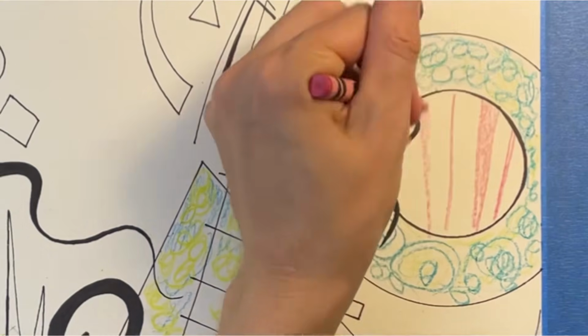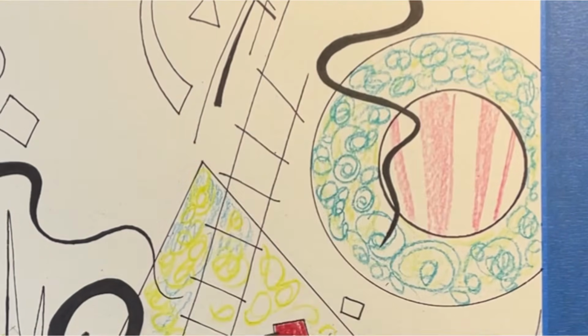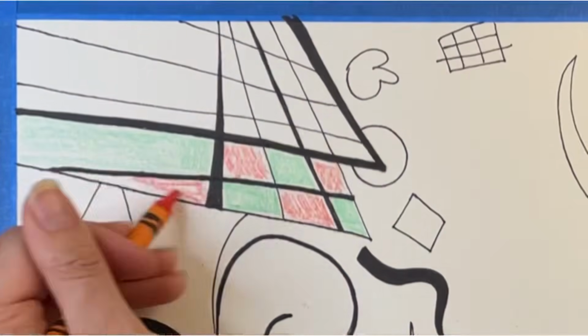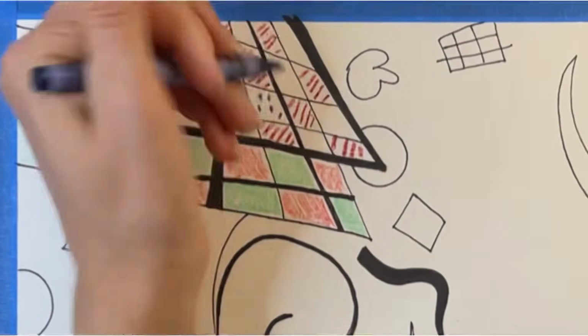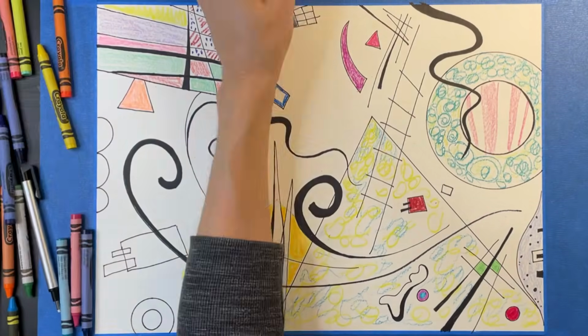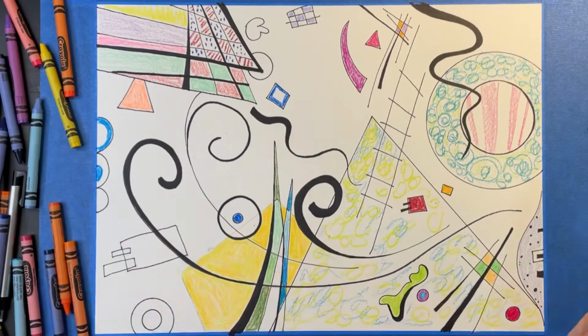I'm adding some red stripes inside this circle. I'm coloring in my checkerboard using alternating solid colors and alternating patterns of stripes and polka dots. Now I'm coloring in all the small shapes in my picture.